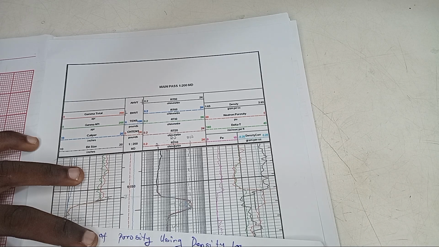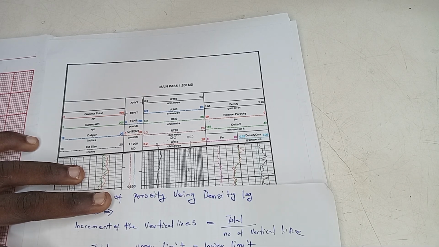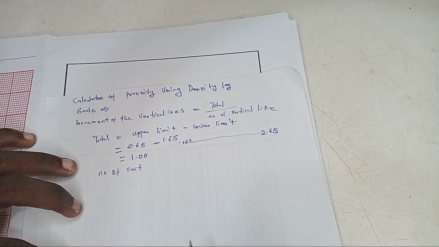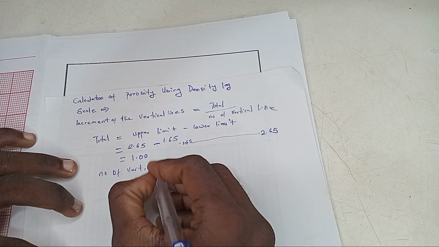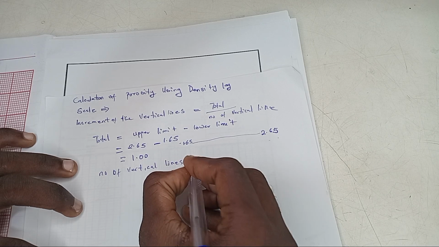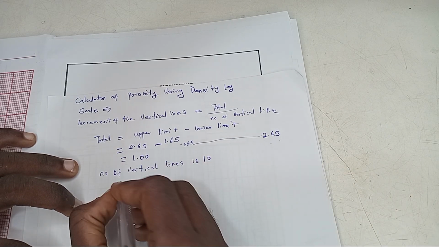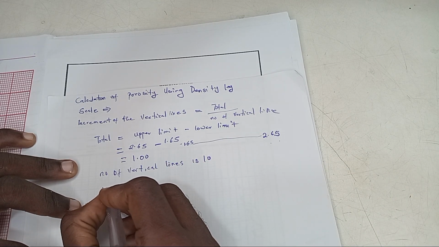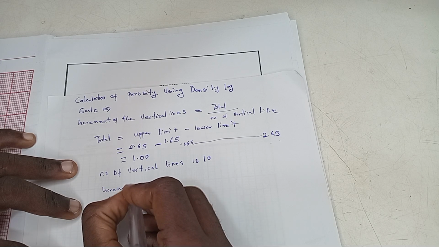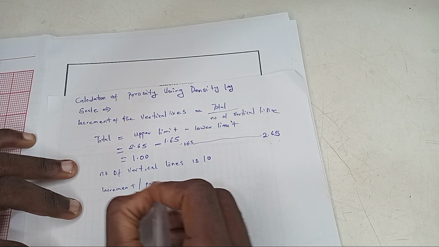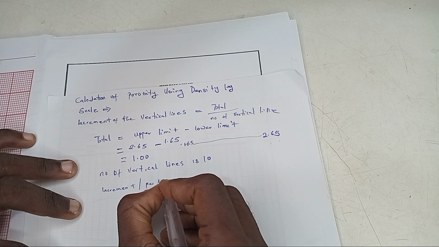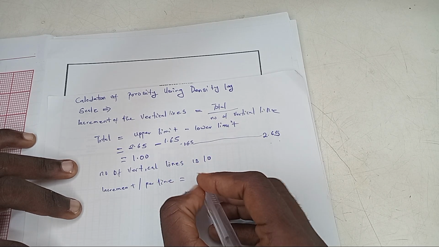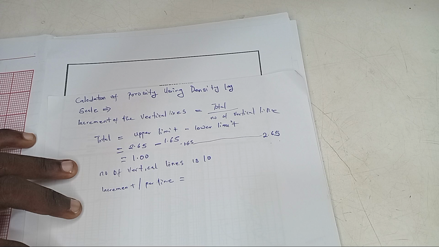The number of vertical lines is 10. So what is my increment per line?